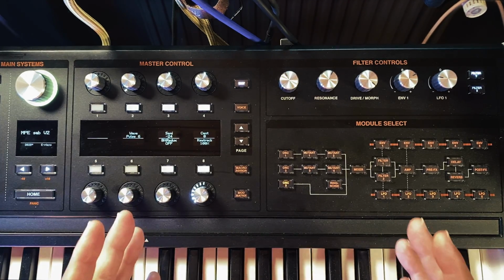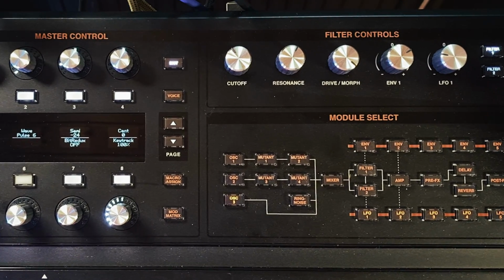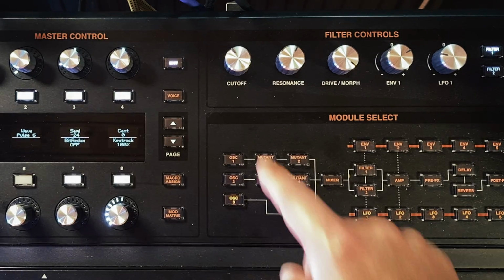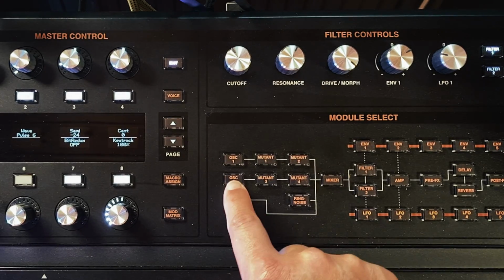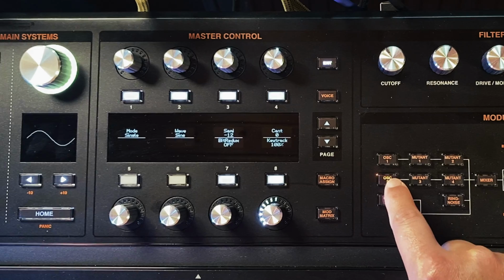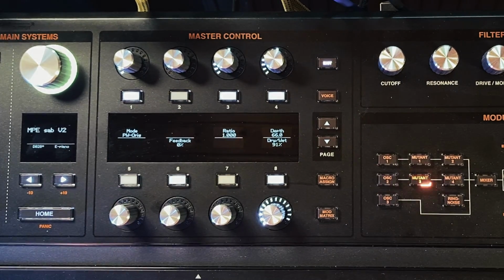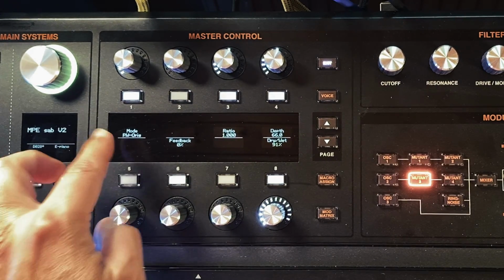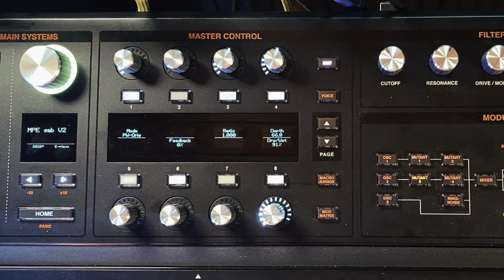Now let's talk modulation here. My mutants. Mutants are also a peculiar way that Hydrasynth relates to some types of modulation. My only modulation in the mutants here is modulating oscillator 2, which is our sine wave. And here in mutant 3, I have chosen pulse width original with a ratio of 1, depth of 66 and a dry wet of 91.